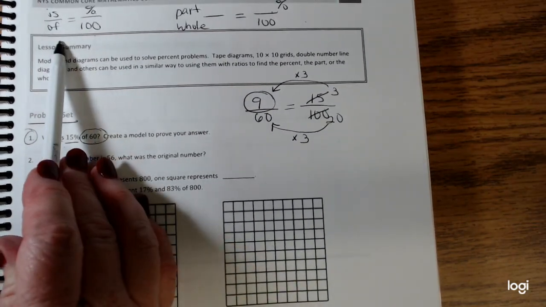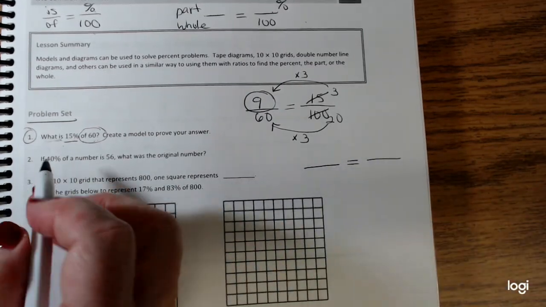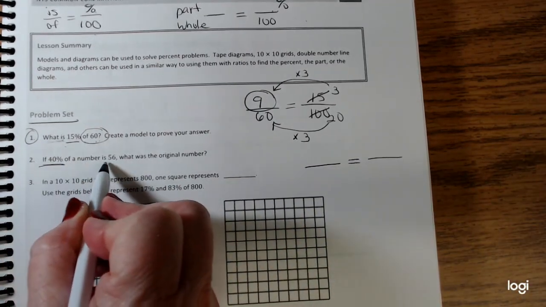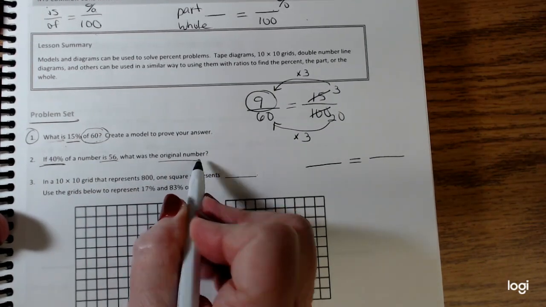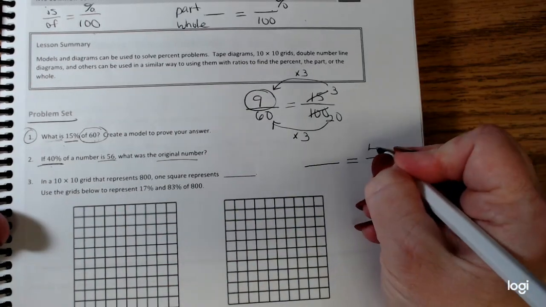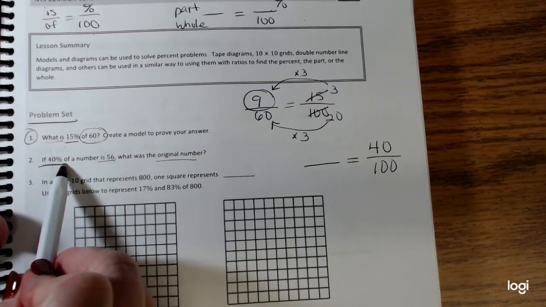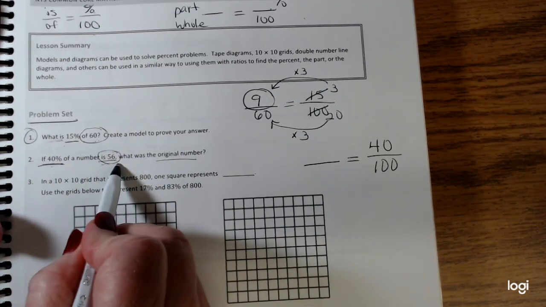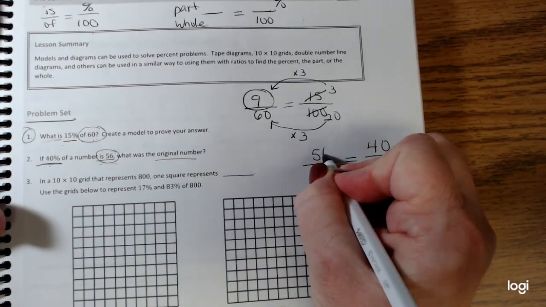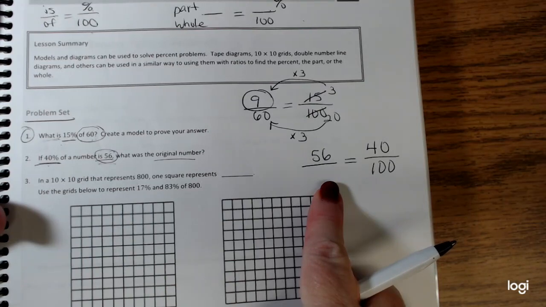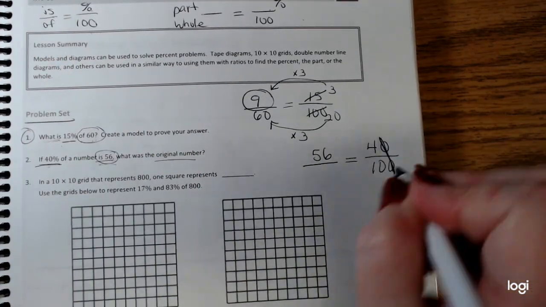Remember, don't forget this. Let's make a proportion. If 40% of a number is 56, what was the original number? Okay, percent, that's easy. That always goes over the 100. If 40% of a number is 56. Where does my is go? Is goes on top, so we're going to put it up there like that. Now I have to solve my proportion.